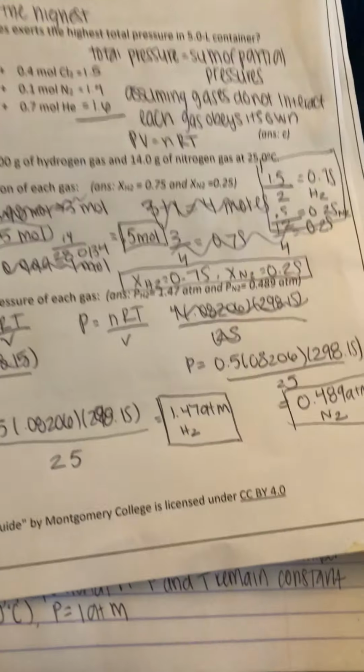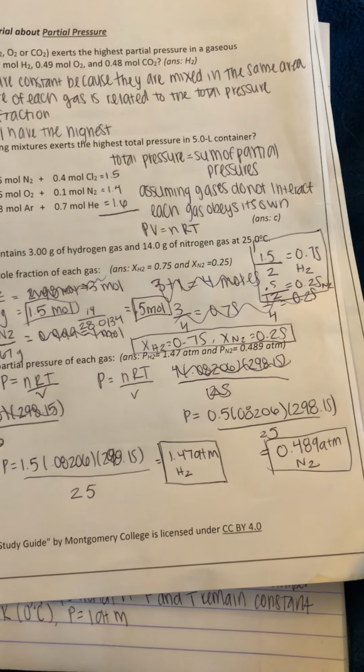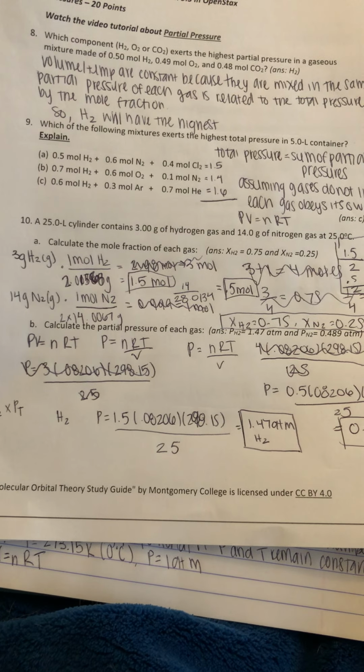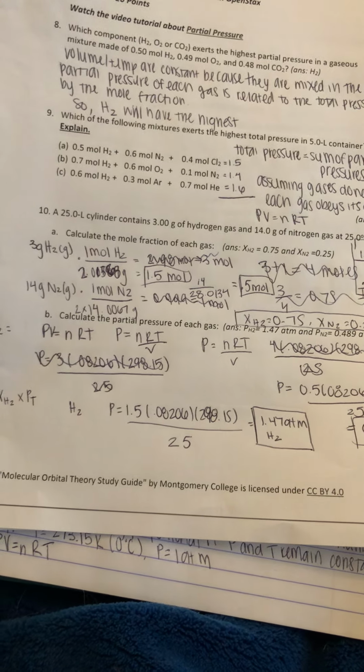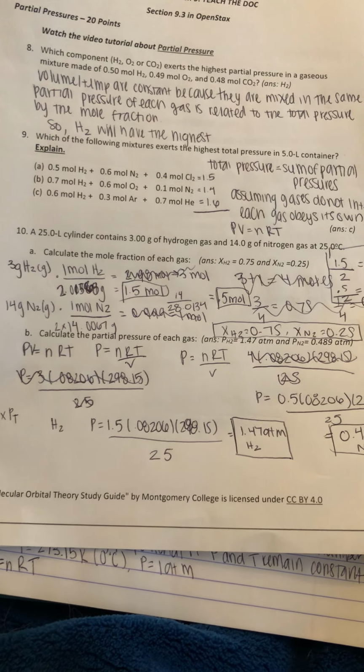I think I put that nicely down there. When I first did it wrong, it was still the same ratio, which makes sense with how it's set up. But then I had a lot of problems calculating the partial pressure of each gas, and I couldn't figure out why it was wrong initially. And then I went back and realized, oh my gosh, I'm not accounting for the diatomic molecules.